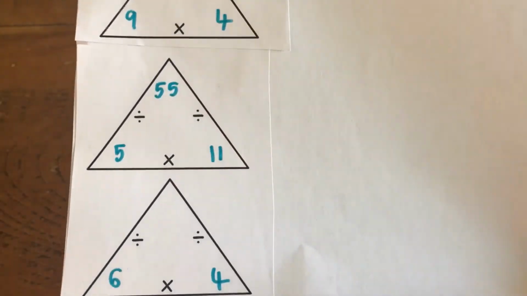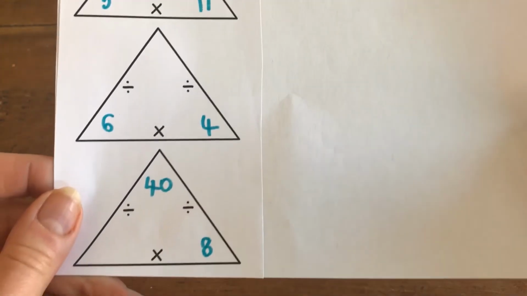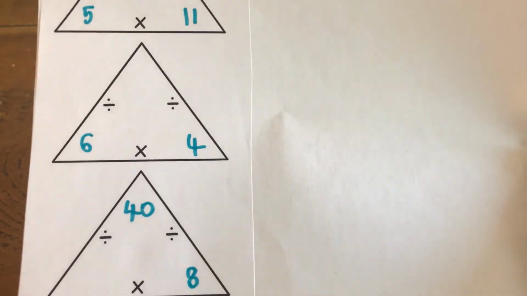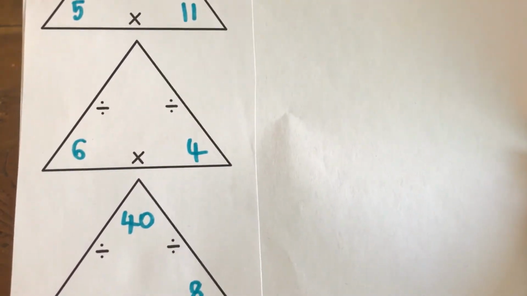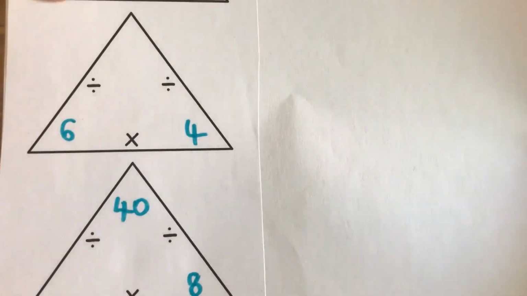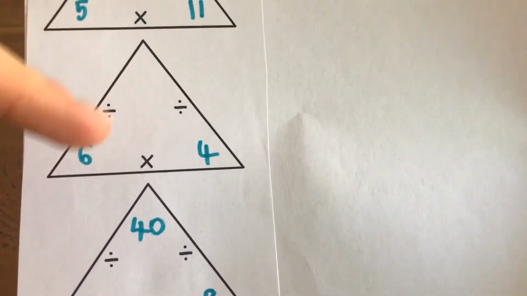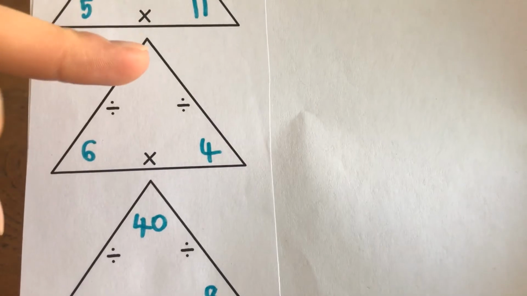Now I'd like you to have a go at these 4 examples, just like you did with the last one. Oh, what can you spot? There are missing numbers at the bottom here, just like with the addition and subtraction one at the bottom last time. You were missing the total. You were missing the total here too. So you're going to need to multiply to find the total.